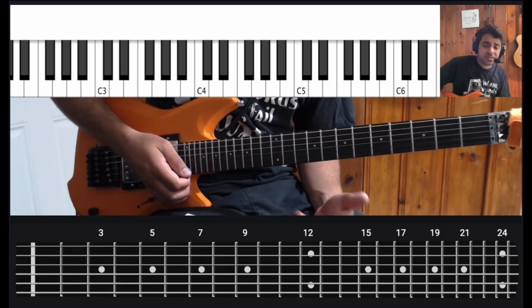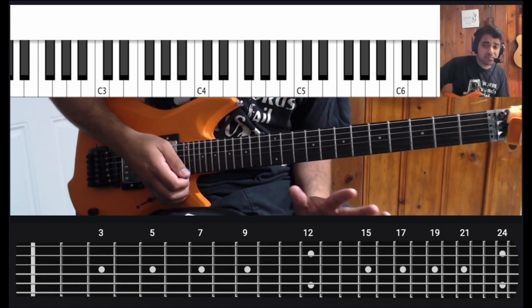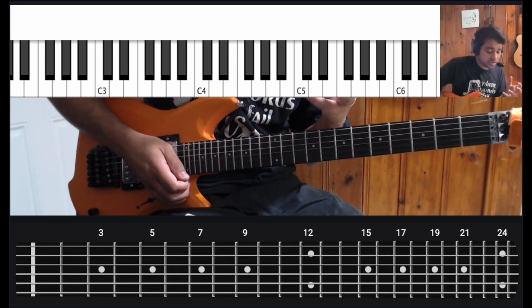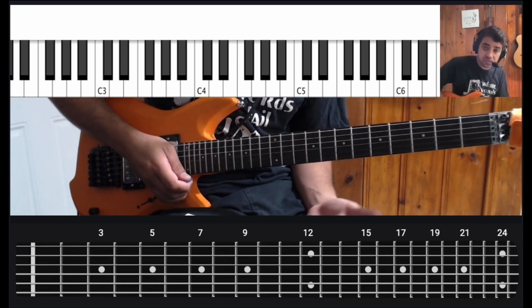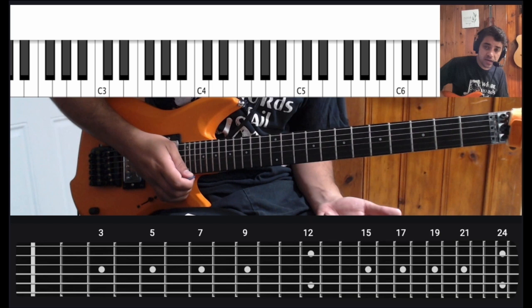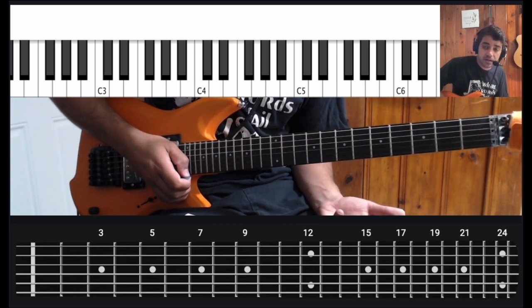So before you get into the crazy stuff, you need to have that sort of sensation of like, ooh, only two notes per chord, and I can do that, right?